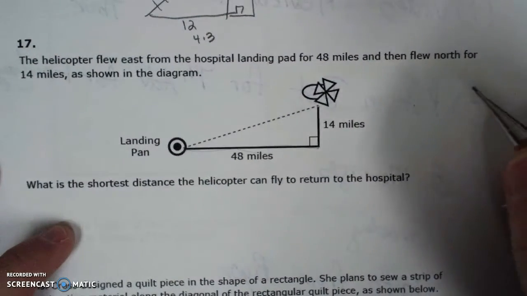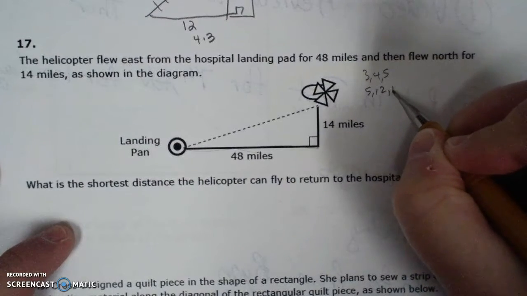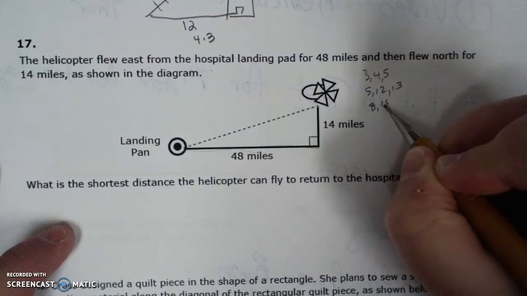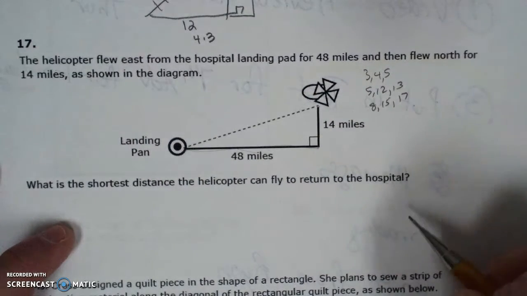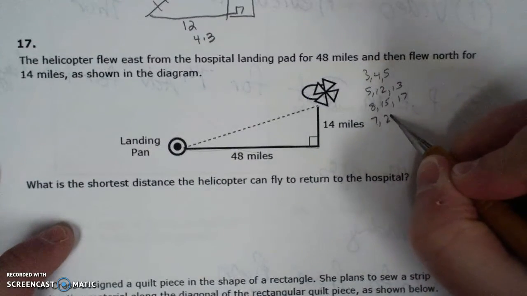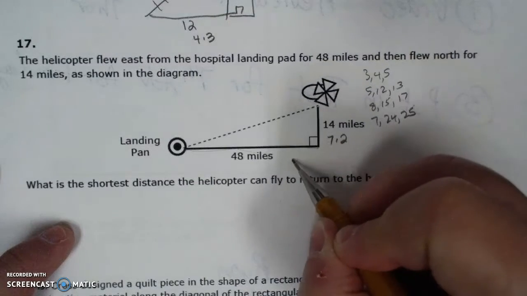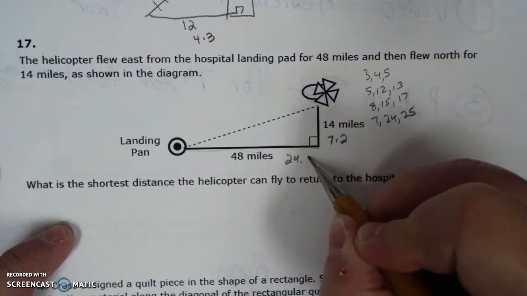I know more triples than the 3, 4, 5, the 5, 12, 13, and the 8, 15, 17. The next one, if you memorized all the triples, would be a 7, 24, 25. And this is 7 times 2, 24 times 2.